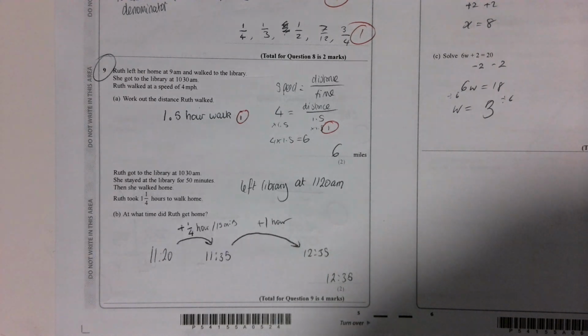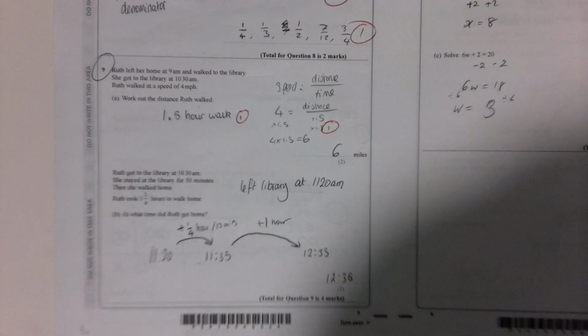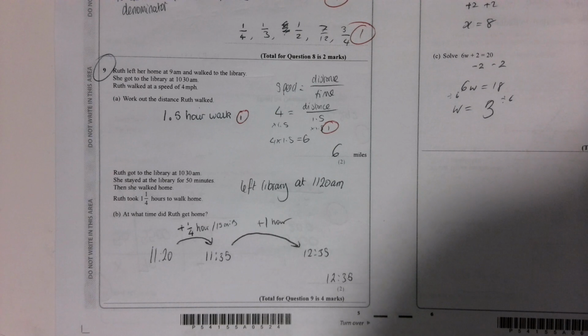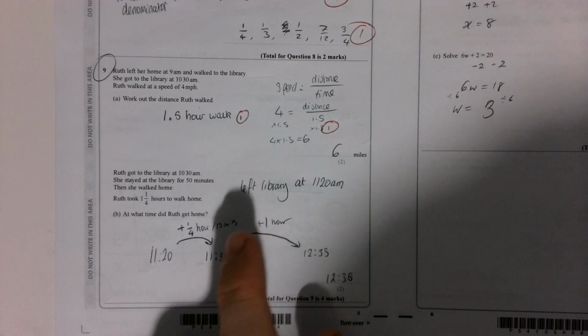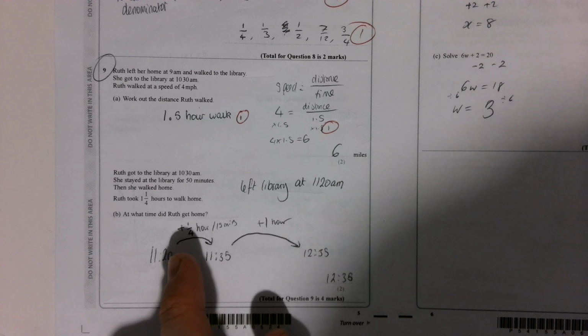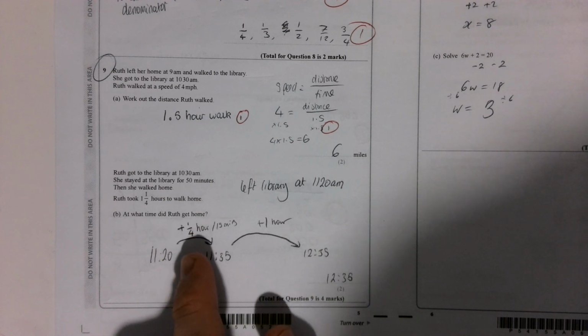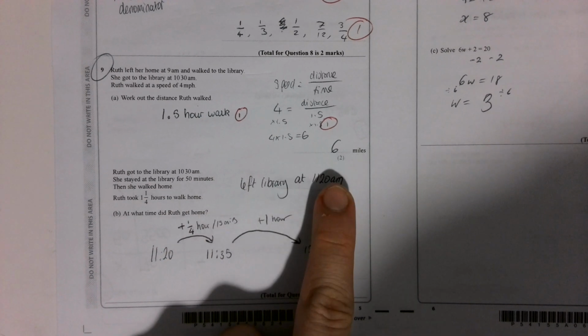And Ruth got to the library at 10:30 AM. She stayed at the library for 50 minutes. She then walked home. It took her 1.25 hours to walk home. What time did she get home? So I always like to do this in chunks. She left the library at 11:20 AM.